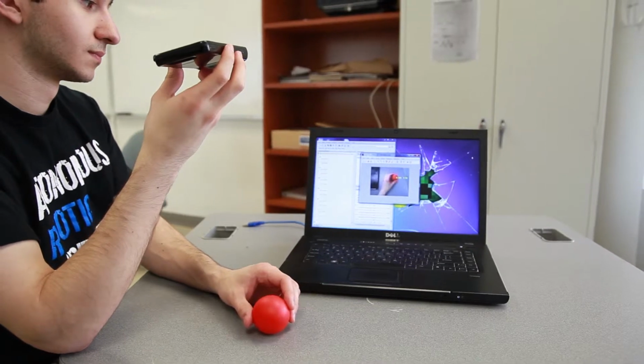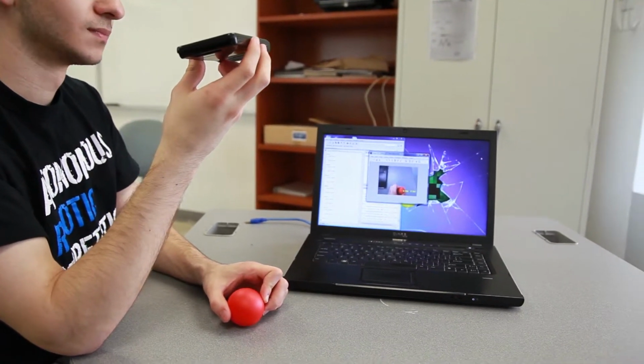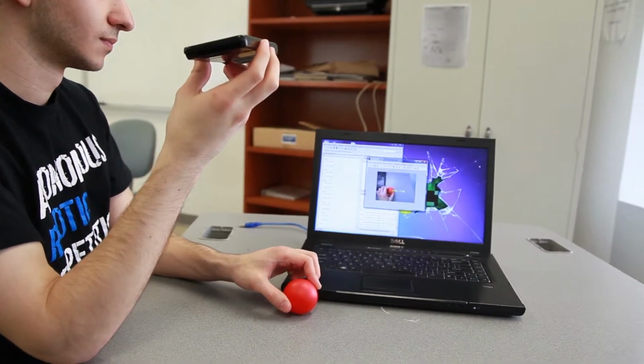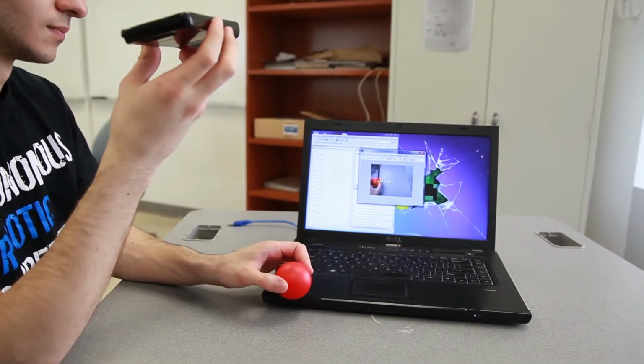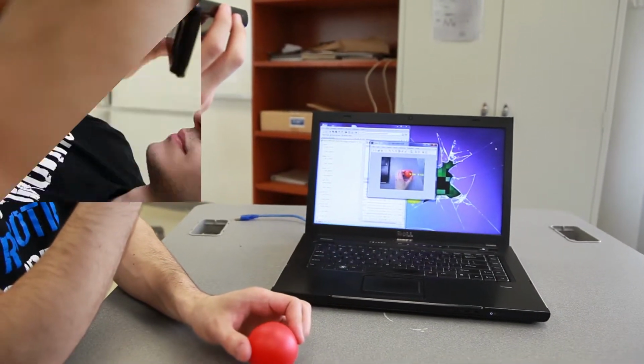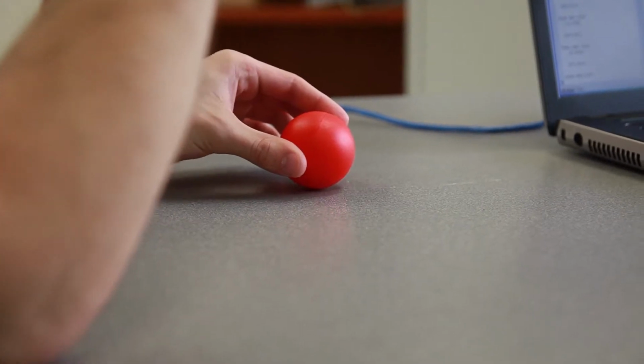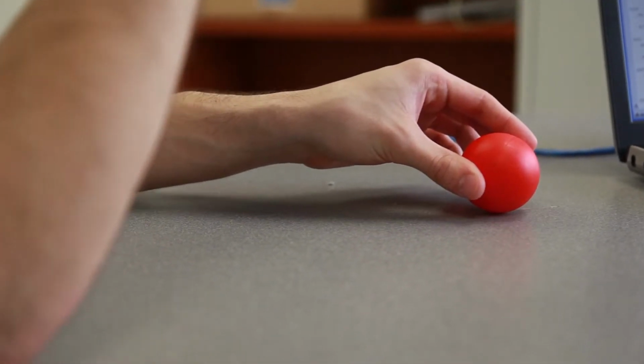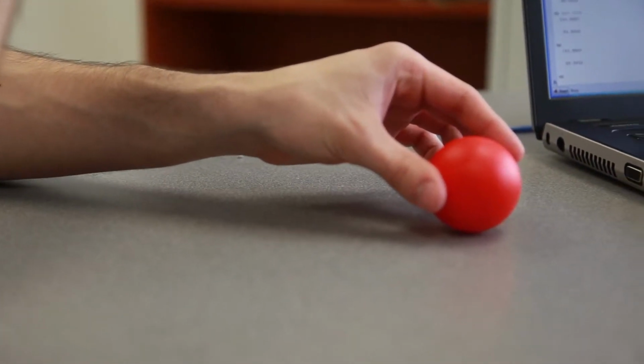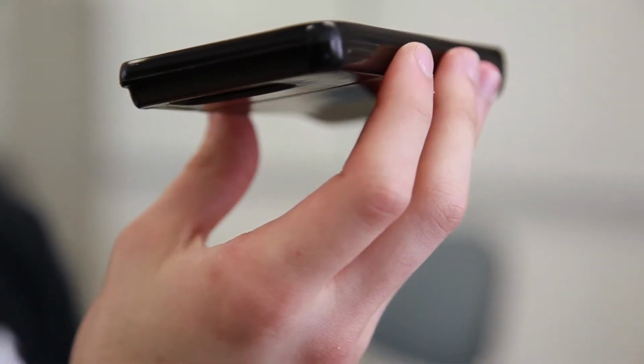For the real-time object tracking, we are using a Motorola Droid X phone and an app called DroidCam. This app allows video streaming between the phone and our computer through a Wi-Fi connection. The video is received and processed by our program written in MATLAB for object tracking. The program was designed to track red objects.